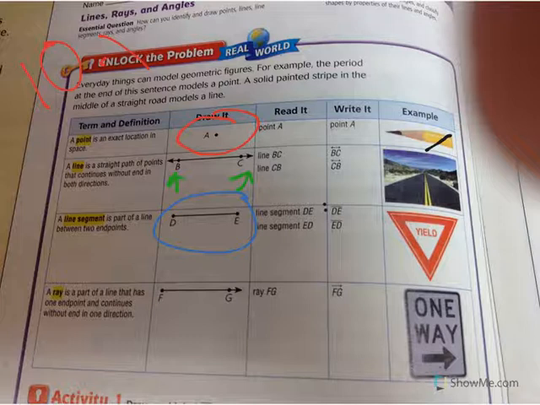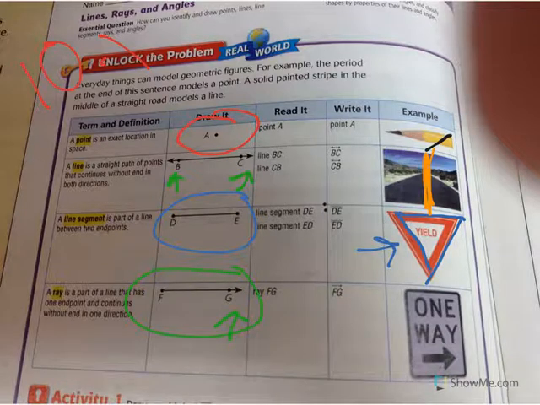It eventually ends. If you can see in the examples over here, the yield sign has these lines, and they eventually end. They come to a point, okay? Whereas the road, in this example, those lines go on and on and on. And then our last one is a ray. A ray has one end point and the other end goes on forever. So it has one arrow and the other end goes on and on.